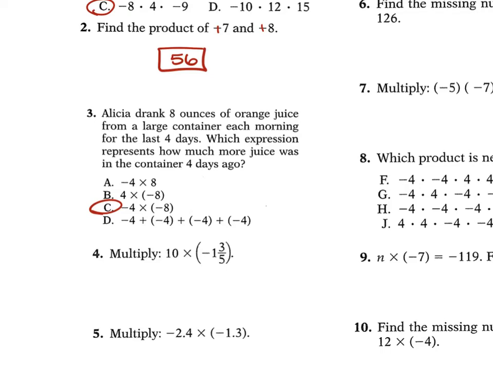For number 4, it says to multiply 10 times negative 1 3/5. So this is the same thing as 10 over 1 times negative 8 over 5, since 1 times 5 is 5 plus 3 is 8. So the 10 becomes a 2, 5 becomes a 1. So 2 times negative 8 is negative 16.